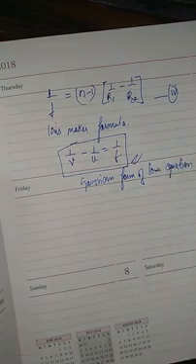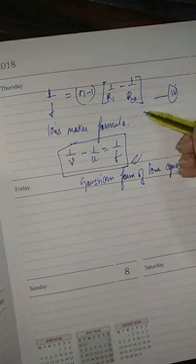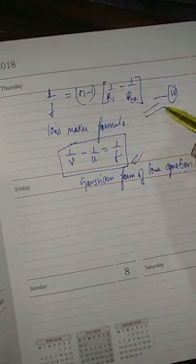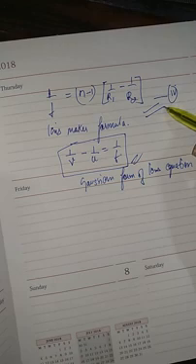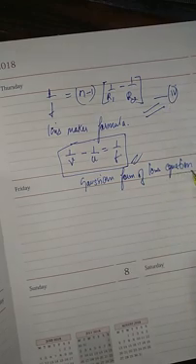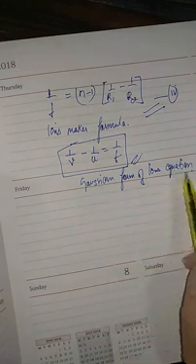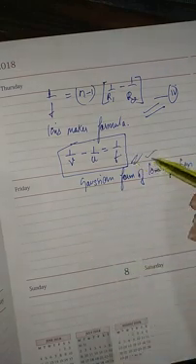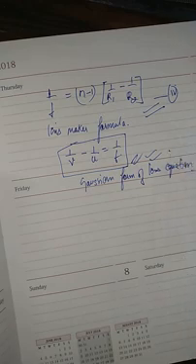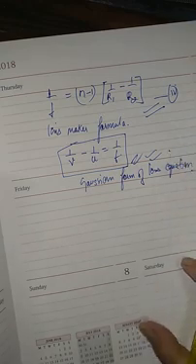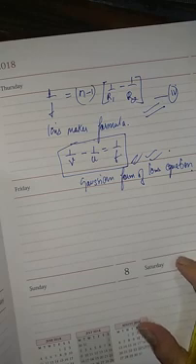Now, in examination, there might be two types of question from this derivation. One is to derive the lens maker formula. If that is the question, your derivation is up to this equation. It might also be to derive the lens equation, written as lens equation or Gaussian form of the lens equation. You have to derive up to this equation. So this is one of the most important derivations in this chapter, that is, lens.